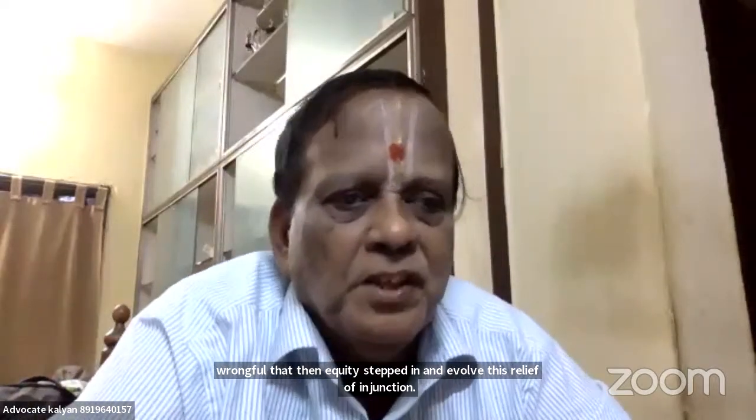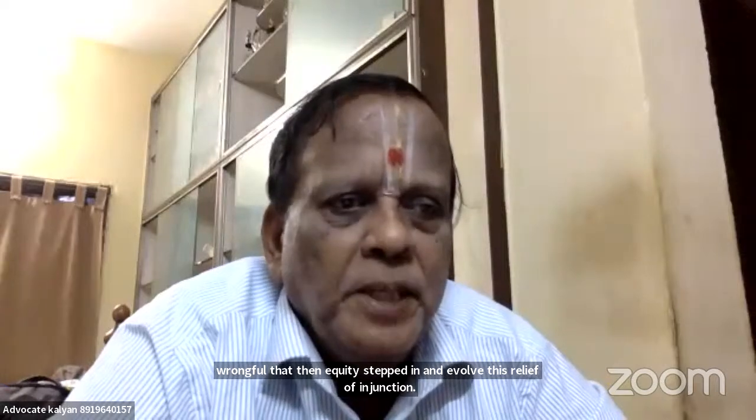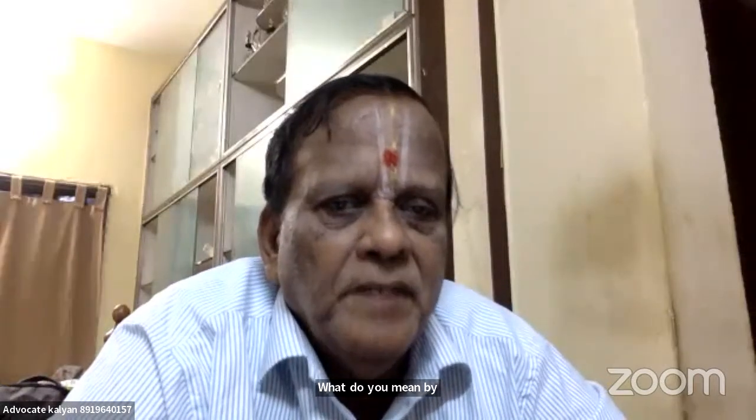Then equity stepped in and evolved this relief of injunction. What do you mean by injunction? Injunction means a prohibitive relief or a preventive relief which gives a right to a party to prevent a wrong being done, which is done, about to be done, apprehended to be done, in the process of being done. Then in that case, a suit for injunction would lie. Am I making myself clear, please?